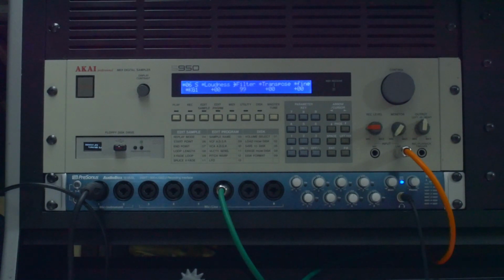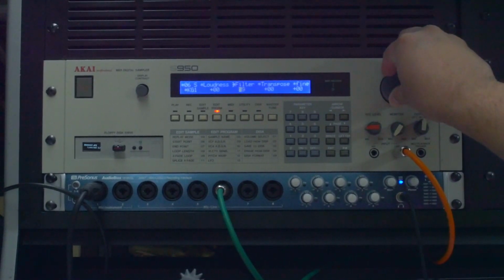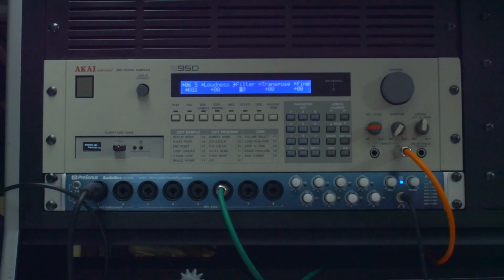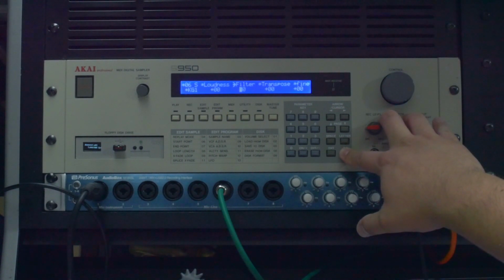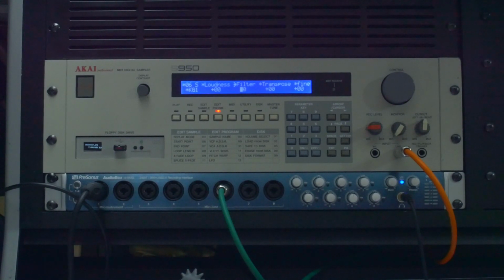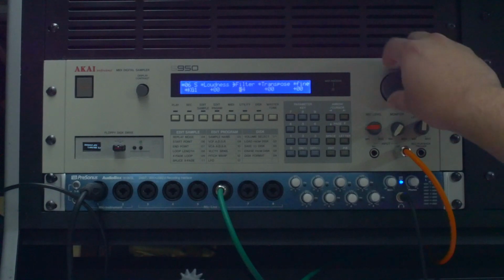Nice. Now I'm going to adjust the filter again to, let's say 70. Let's see what that sounds like. Nice. A little bit of filter, very subtle, but once you start getting a little bit more extreme, like let's say 40, you'll hear the filter work a lot more.